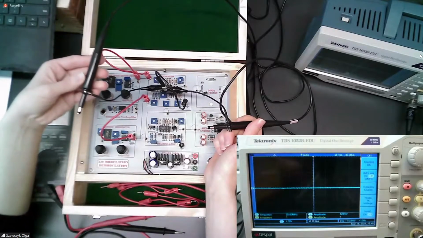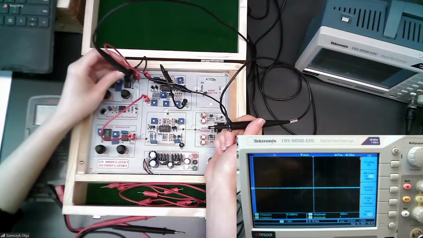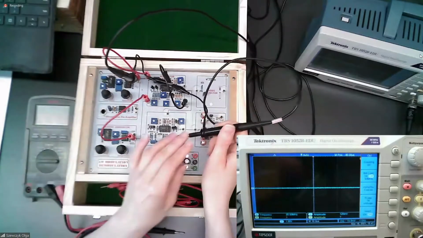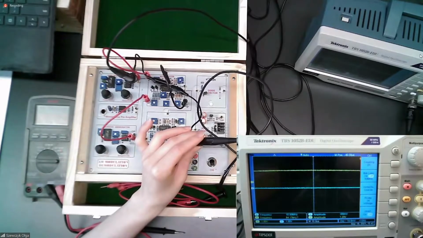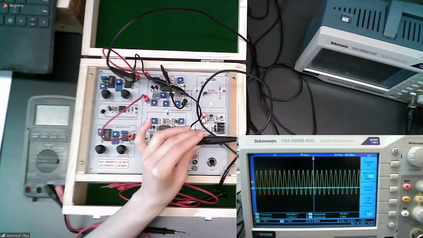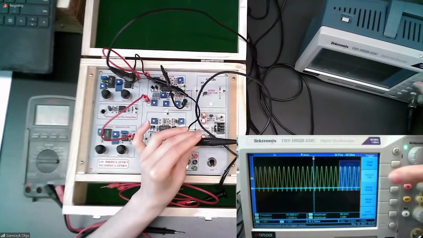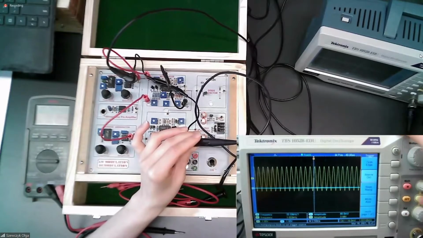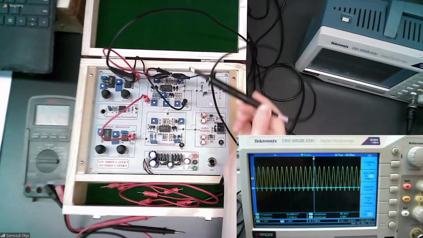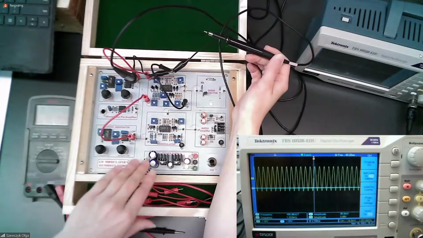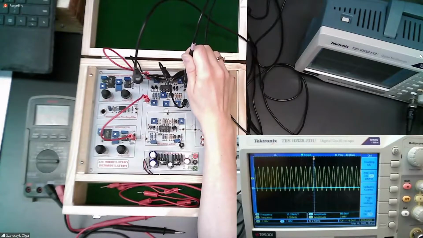So let's connect the first oscilloscope probe to the sine wave generator so we can observe the input signal. Okay. We can choose the trigger. And the other oscilloscope probe here to the output of the modulator, which is here.